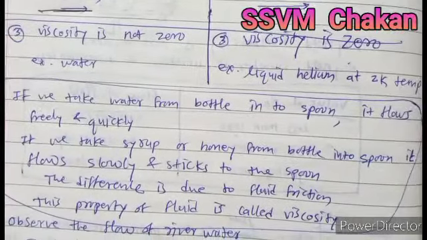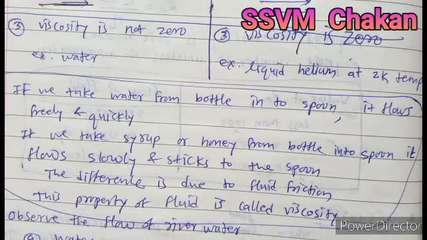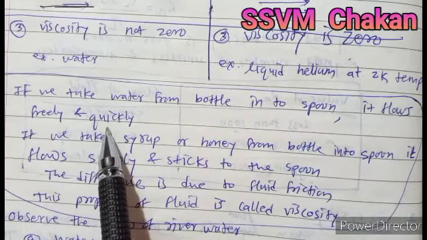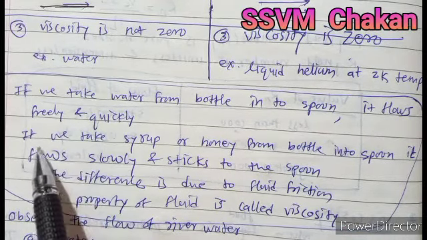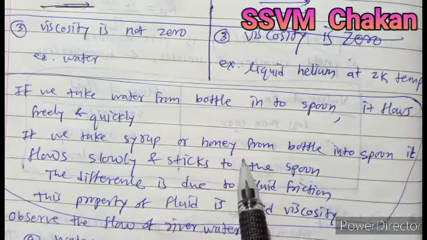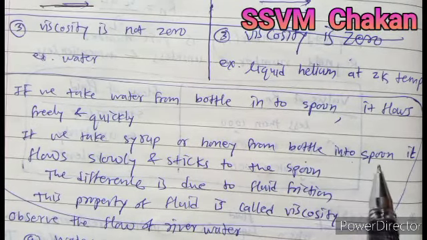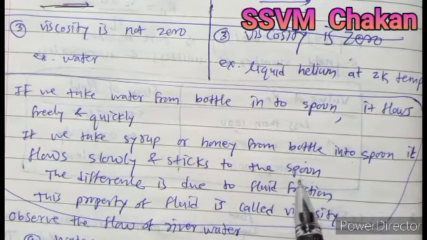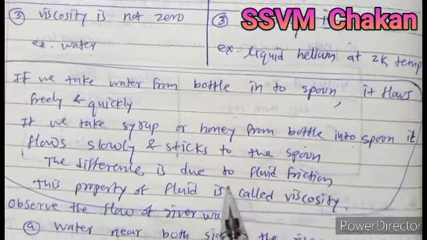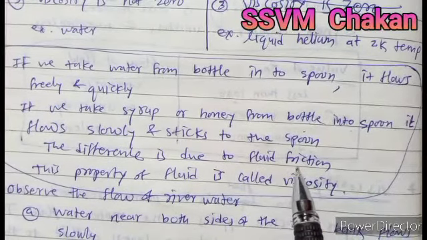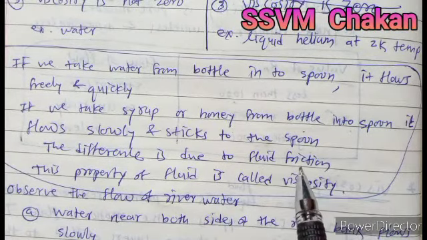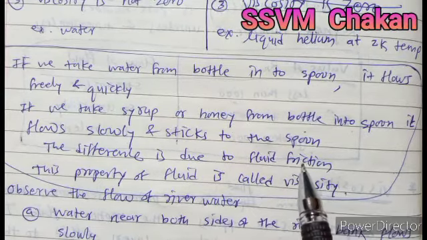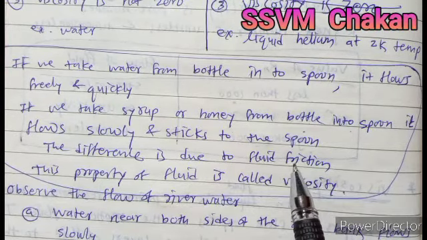If we take water from a bottle in a spoon, it flows freely and quickly. And if we take a syrup or honey from the bottle into the spoon, it flows slowly and sticks to the spoon. This difference is due to the fluid friction or fluid viscosity or fluid resistance, different resistance between the different layers.